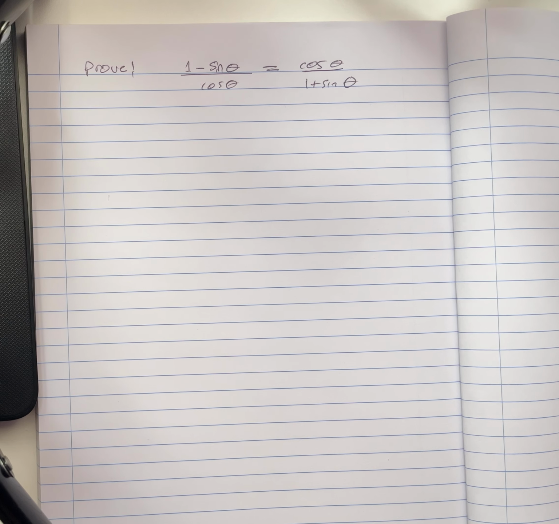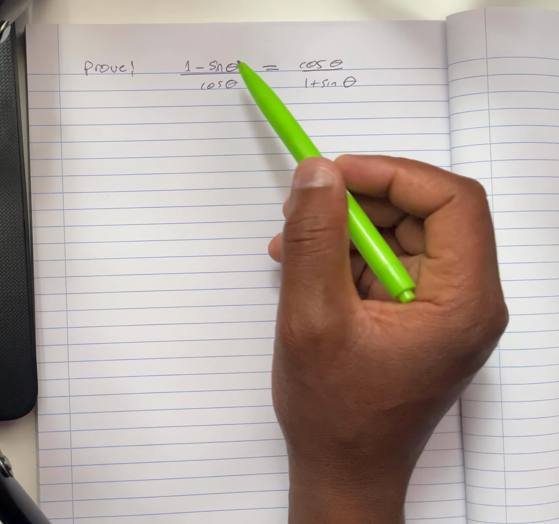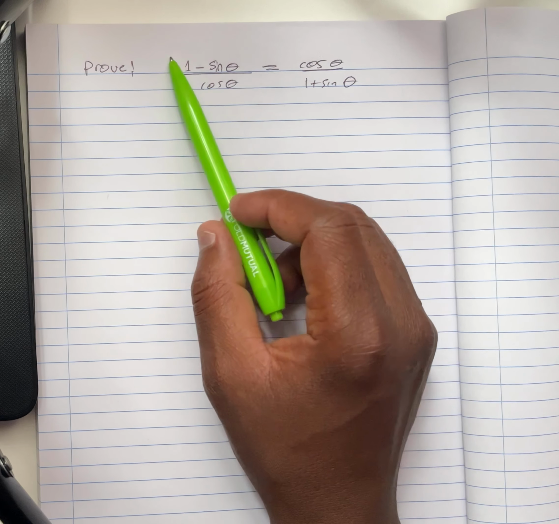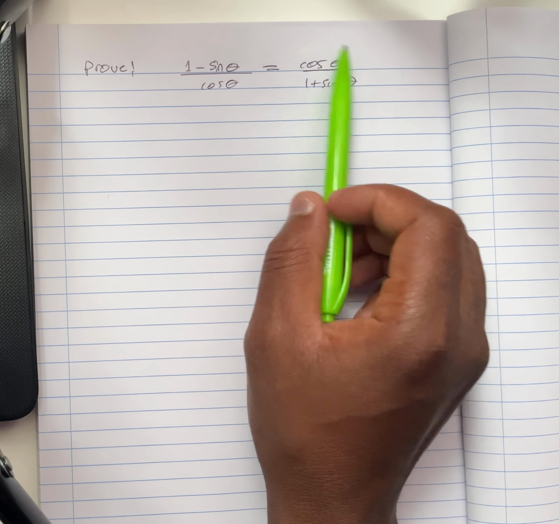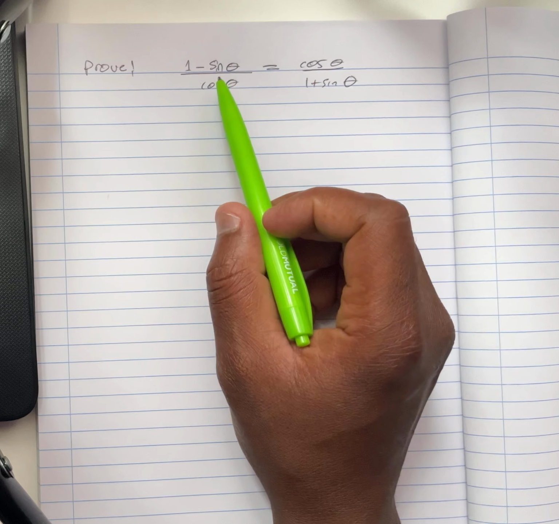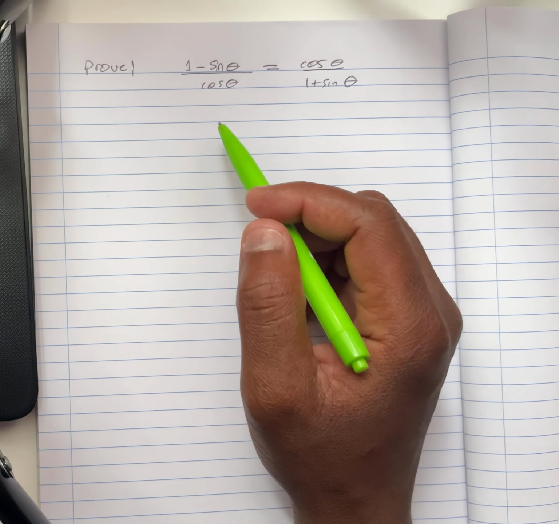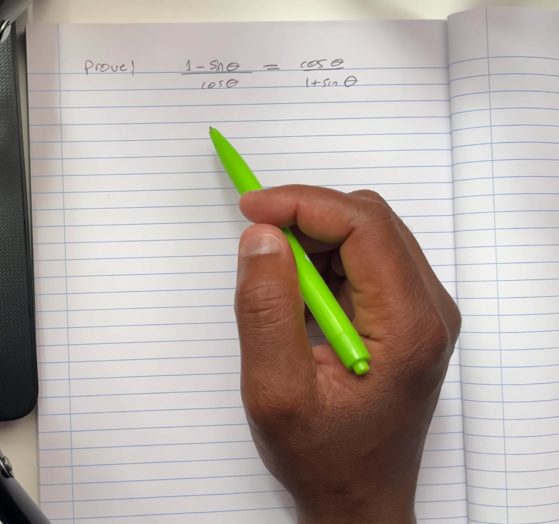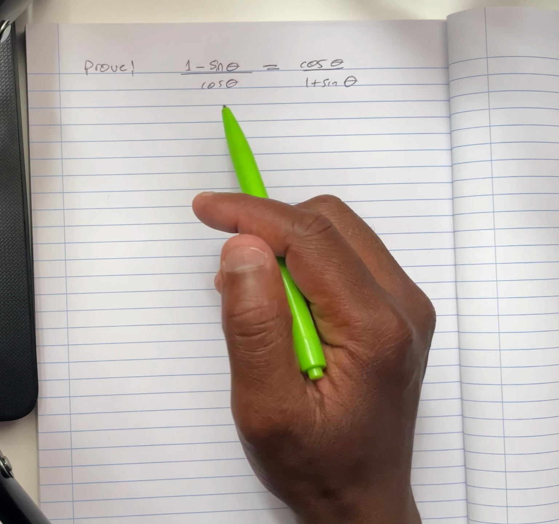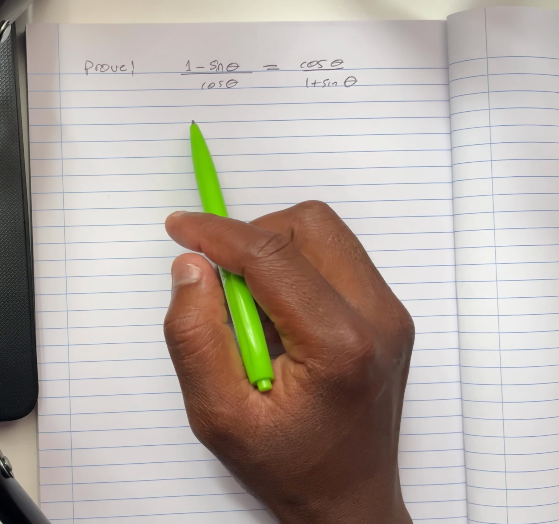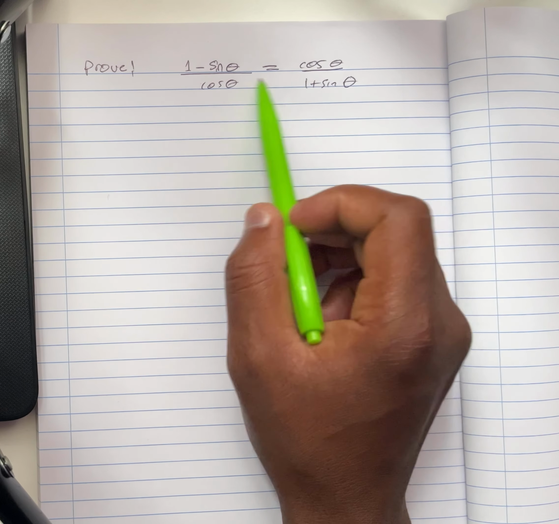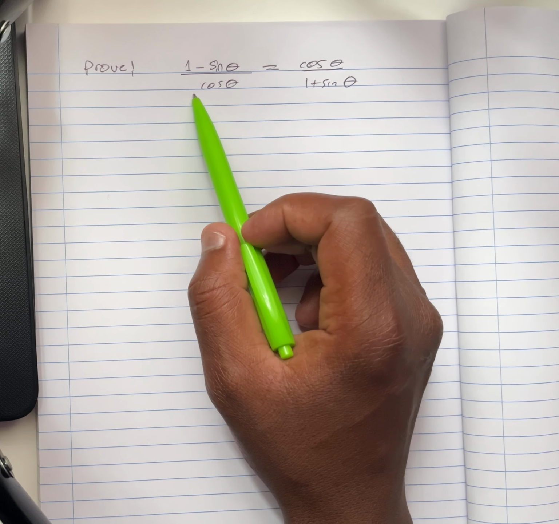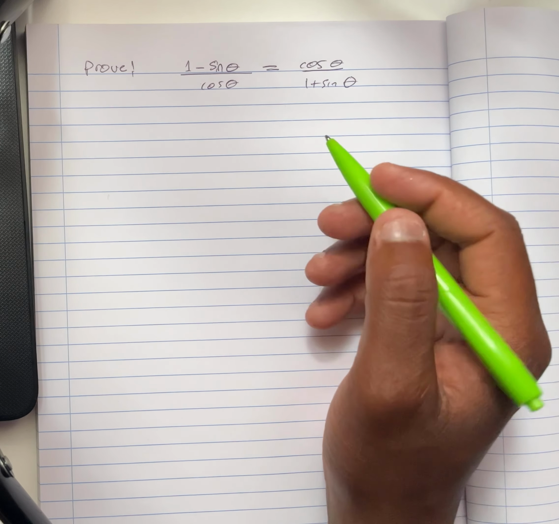I'm about to prove this identity. In this case, you are given something different from what you usually get. This is not an equation that needs to be solved, but we are required to show that one side of the equation is equal to the other. We can choose either of the two sides to simplify.